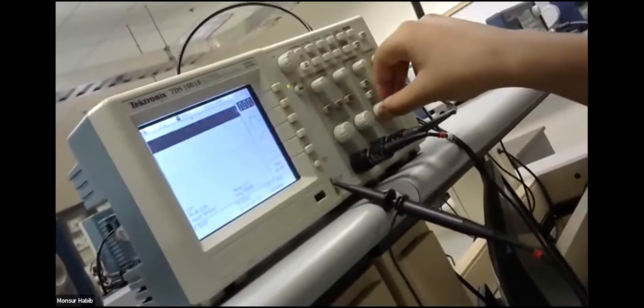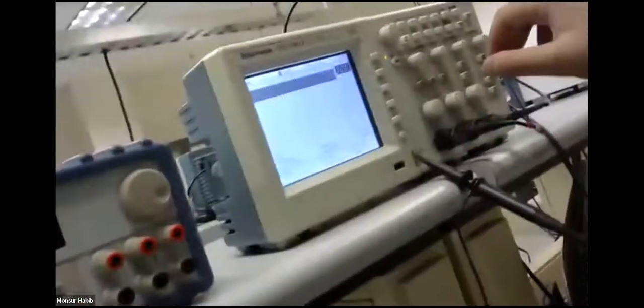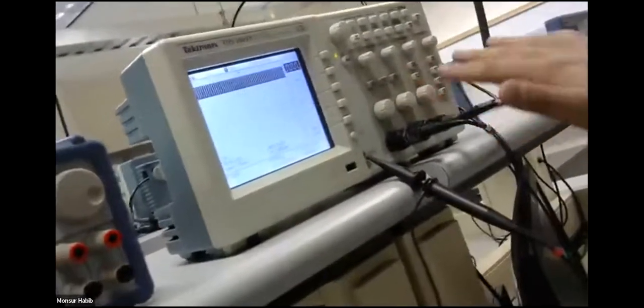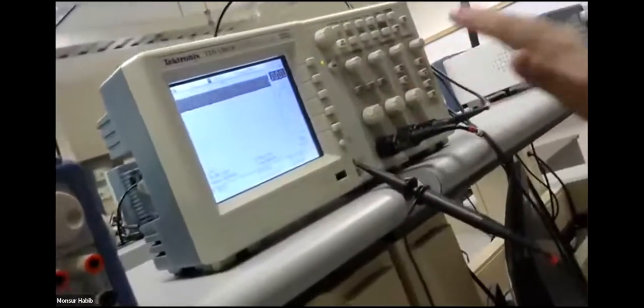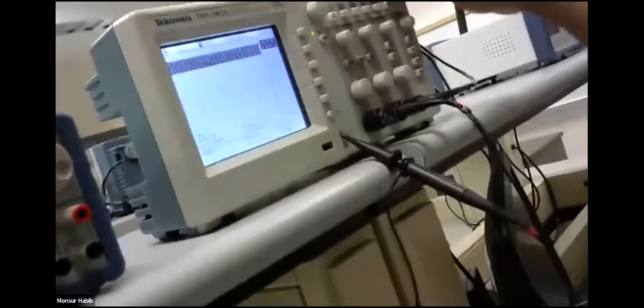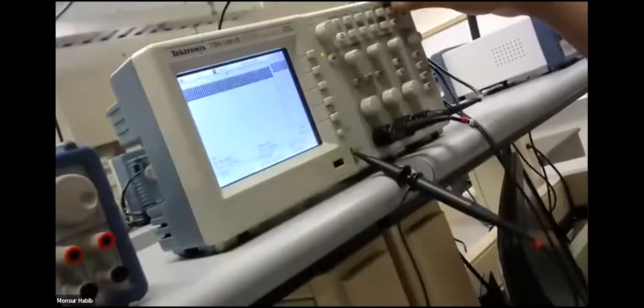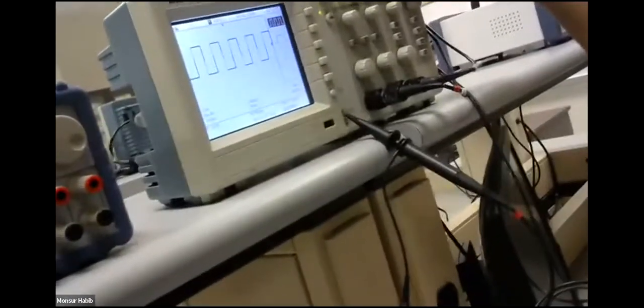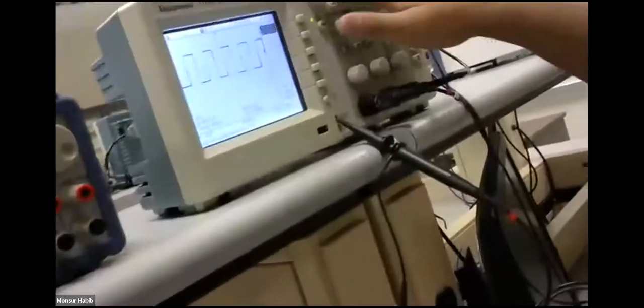I'm going to change the vertical position, the voltage per division, and the time per division. As you can see, this is a very weird signal, because I've changed the voltage per division and the seconds per division. If I press autoset, it measures everything and gives us a proper view of the whole signal.